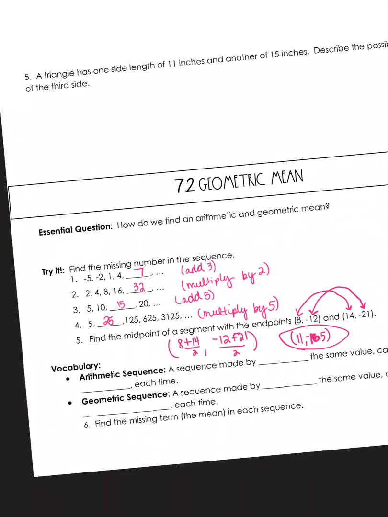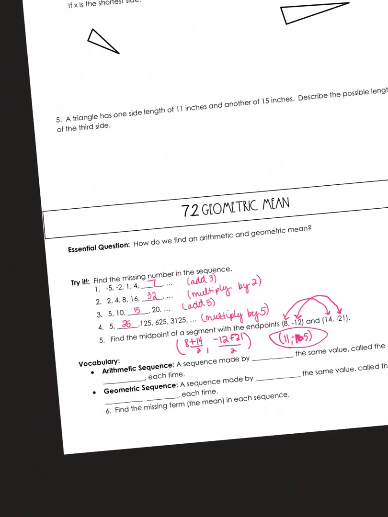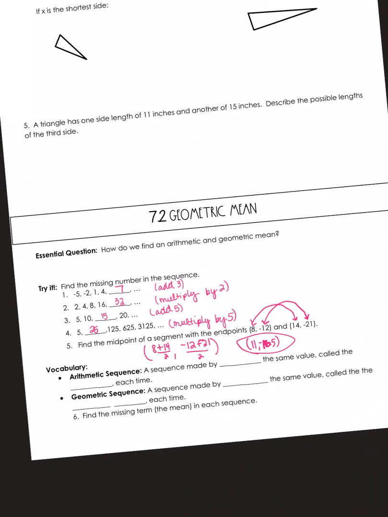Hopefully I have that corrected quickly, but if not, you can correct it to what it's supposed to be. Okay, so let's get into some vocabulary.